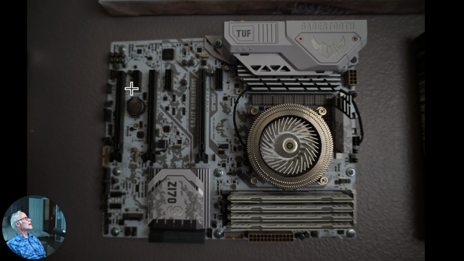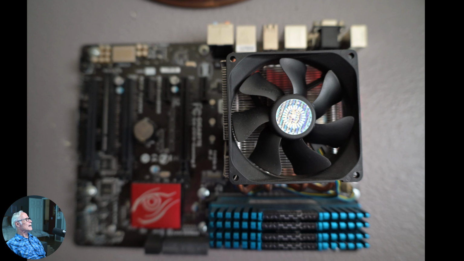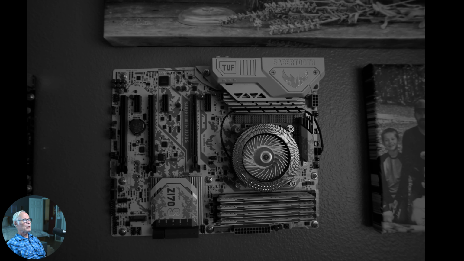Still at f2.8. And next picture, I should change it to 5.6. No, after this one. So you see, the fan is pretty tall, but even the memory and the motherboard are starting to blur out. Now this is at 5.6.